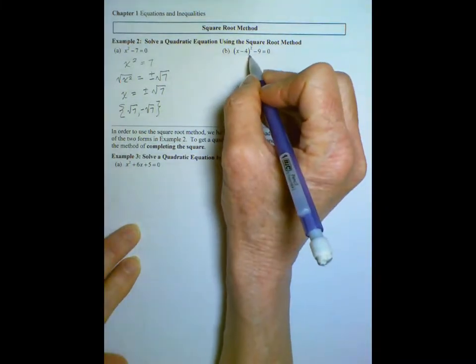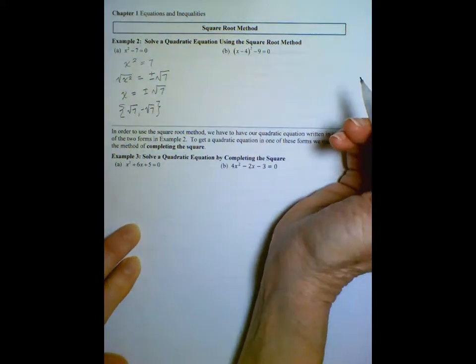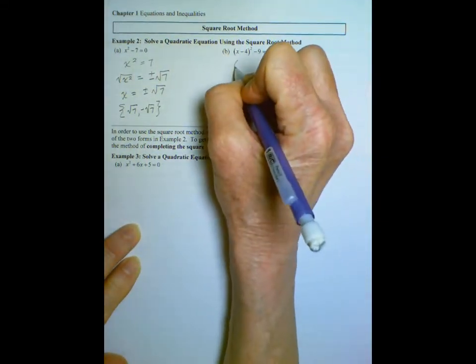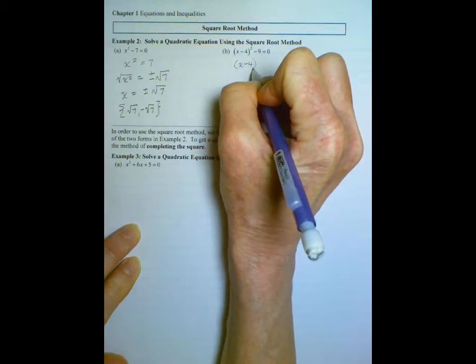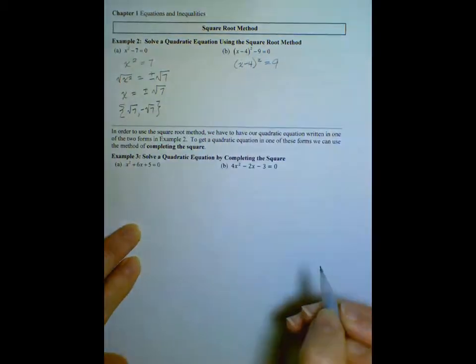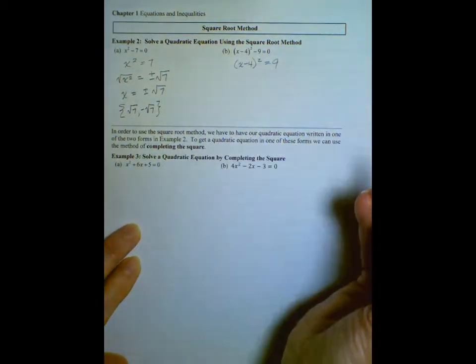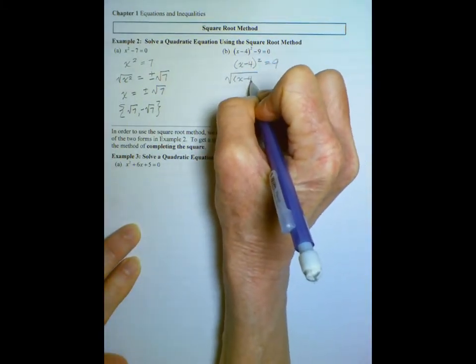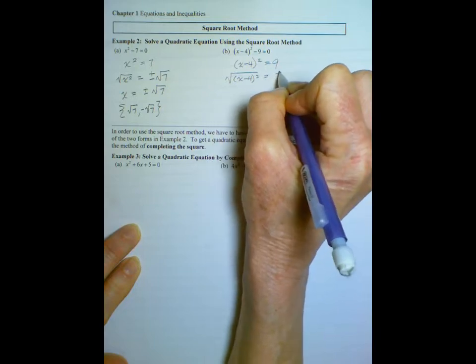Okay, so here our squared part is in the parentheses. So to get this by itself, we'll add 9 to both sides. And now use the square root method. Take the square root of both sides. The square root of x minus 4 squared is equal to plus or minus.